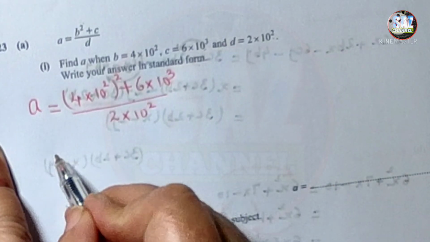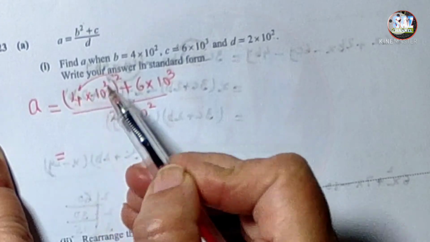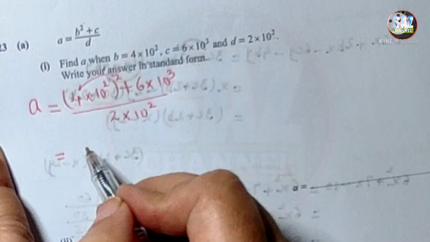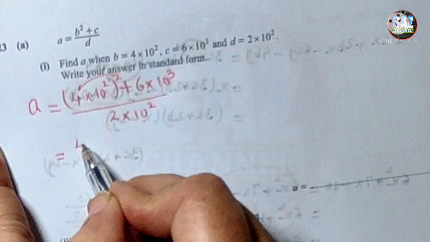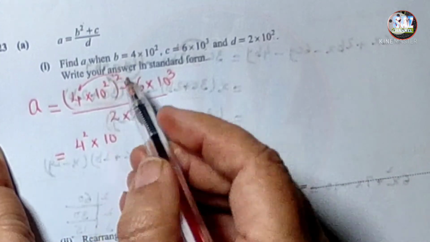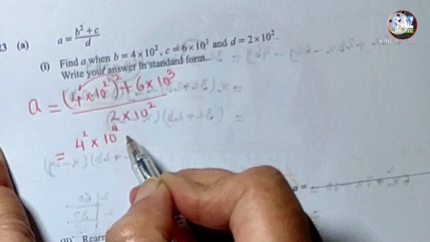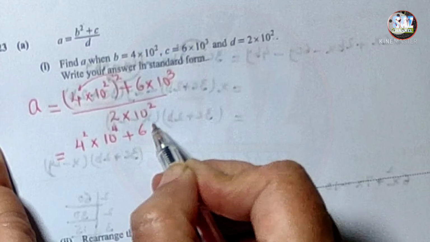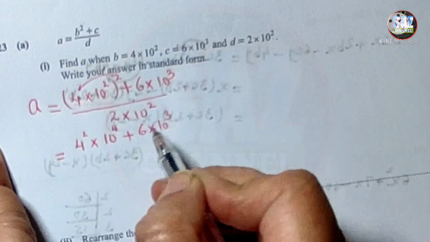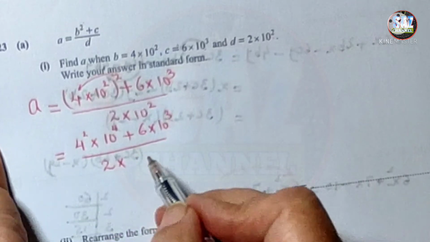Okay, now this power 2 has to be applied on every term inside the bracket, and it will become 4 square, and the law of power of powers says it will become 10 raised to the power of 4, plus 6 multiplied by 10 raised to the power of 3 upon 2 multiplied by 10 square.